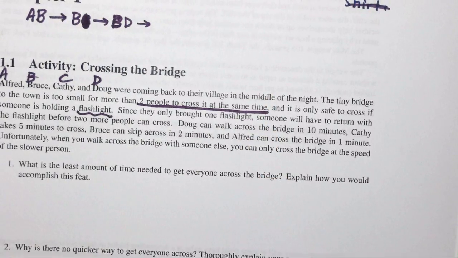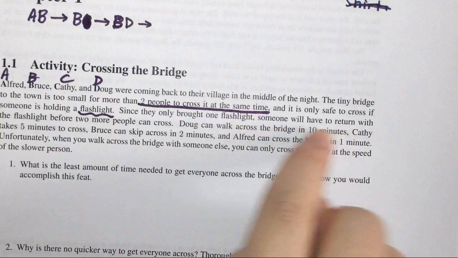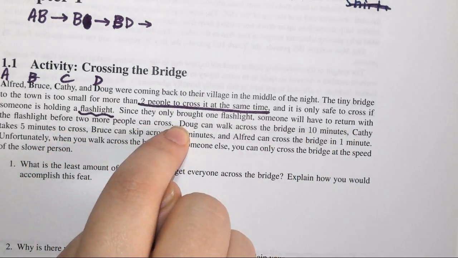So if you send Kathy and Doug, then you're going to have to send either Kathy or Doug back to get the other people because you have to send someone back with the flashlight. You have to. That's the problem. Okay, so they have this flashlight, and someone will have to return with a flashlight before 2 or more people can cross. That sounds easy.